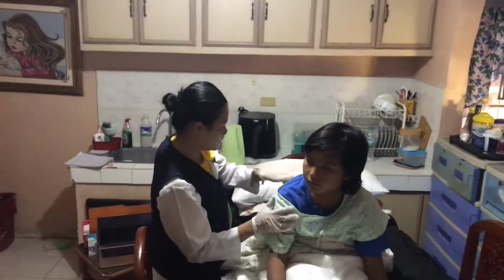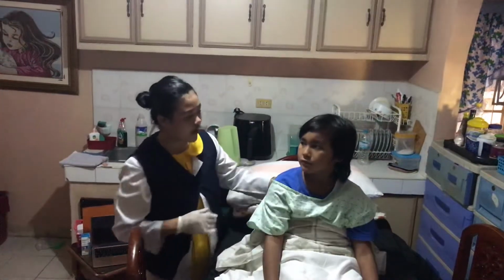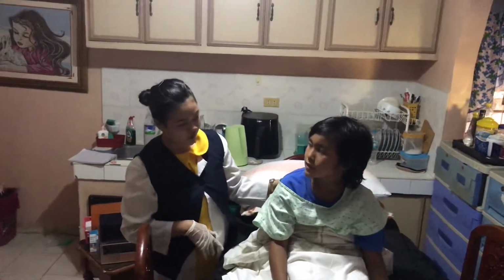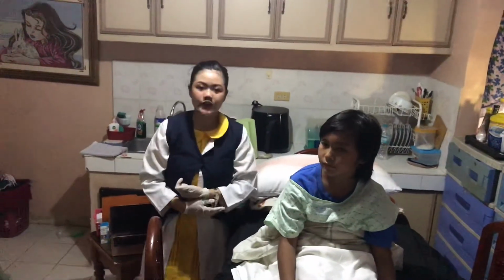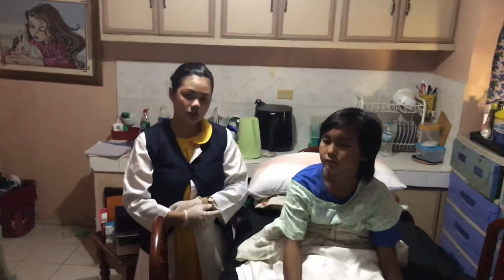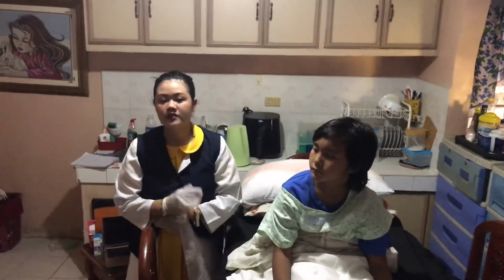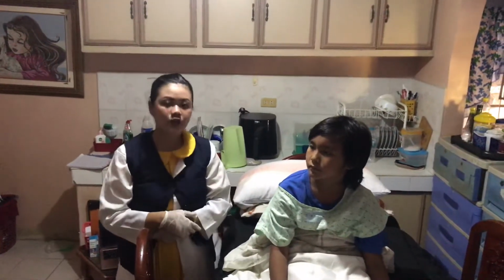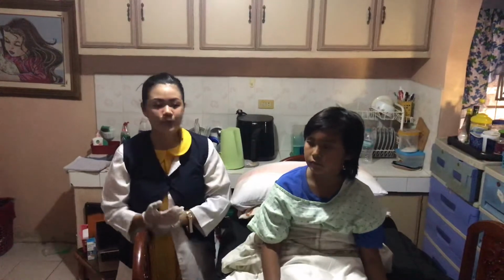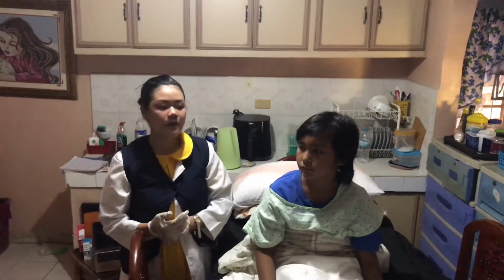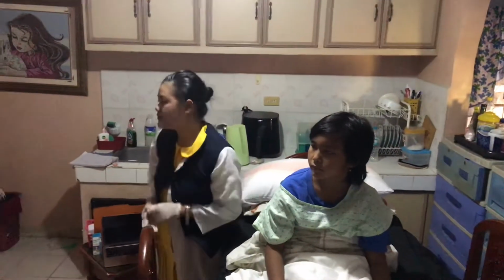So, sir, comfortable po ba kayo nakahiga or nakasit na lang po? Ay, nakasit na lang. So, our patient is comfortable in a sitting position. But after that, if the patient wishes to go into a supine lying position, we should do it. And of course, we have to perform hand hygiene by removing our gloves.